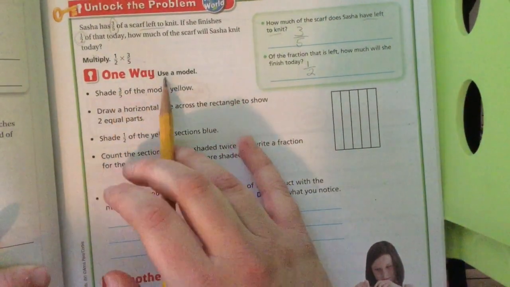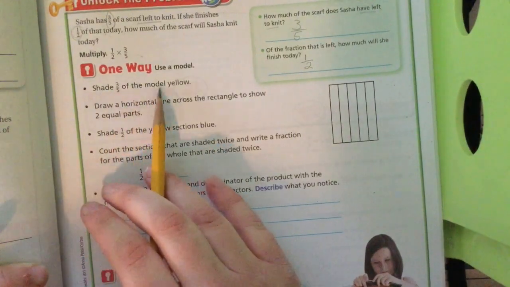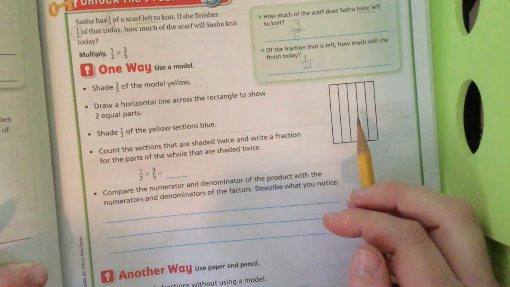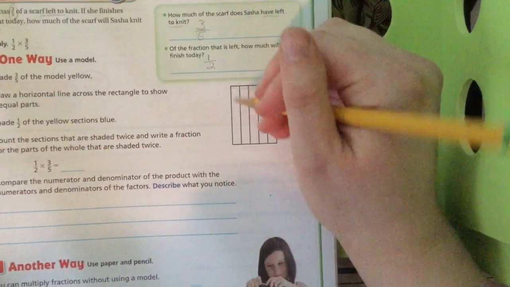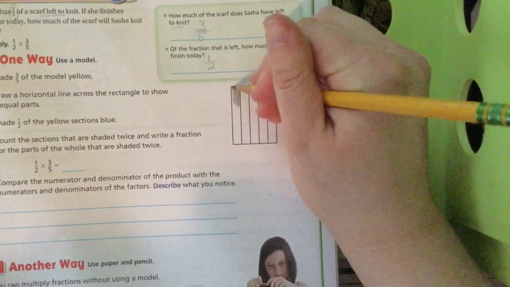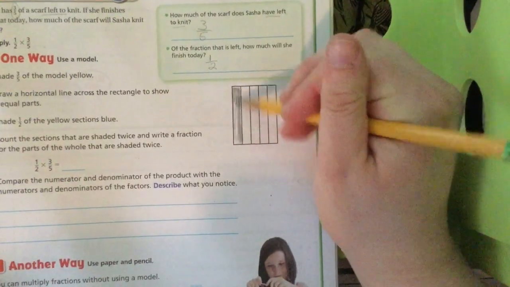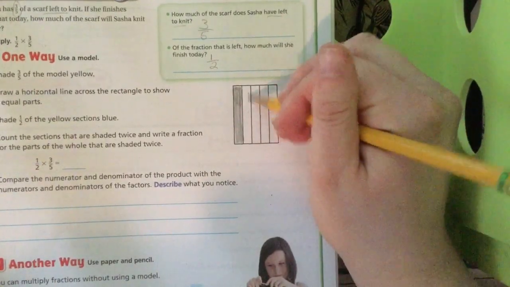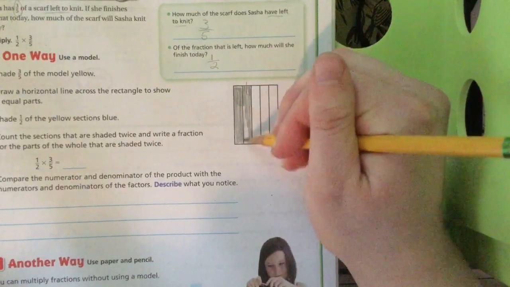Okay, so one way we're going to use a model. Shade 3/5 of the model yellow. I don't have a yellow, I have a pencil, so I'm going to take my pencil and shade 3/5. So that's going to be 3 of these bars because we have 1, 2, 3, 4, 5. So 3/5 is already finished.